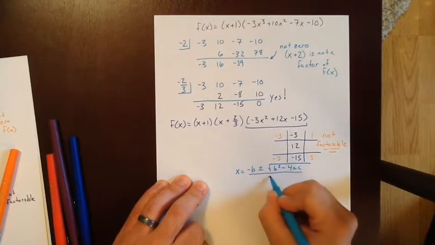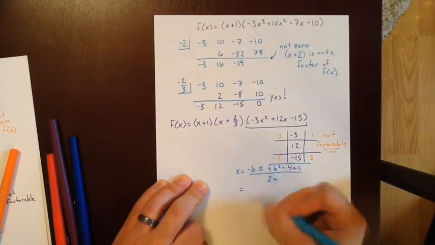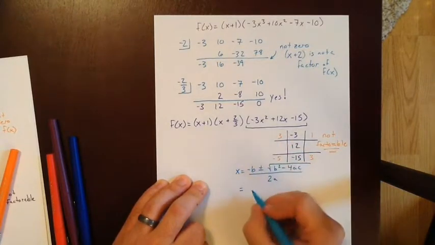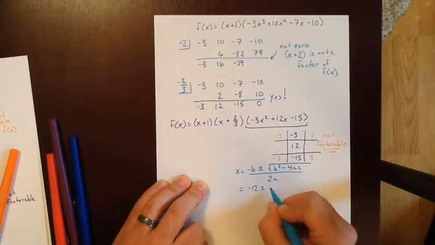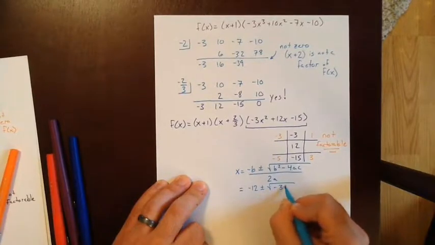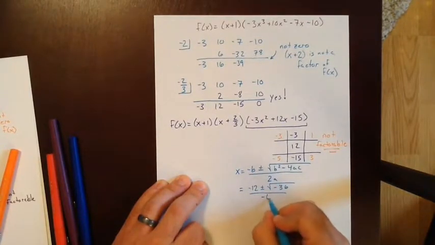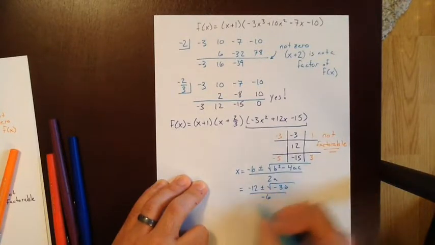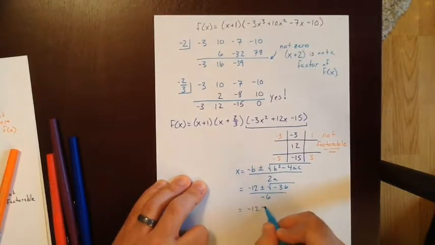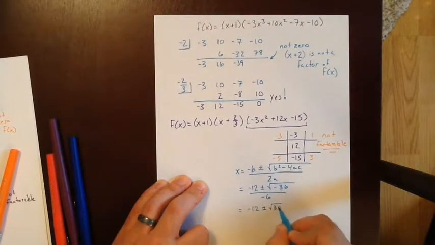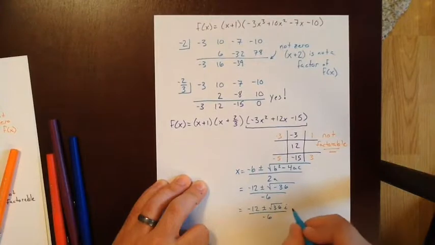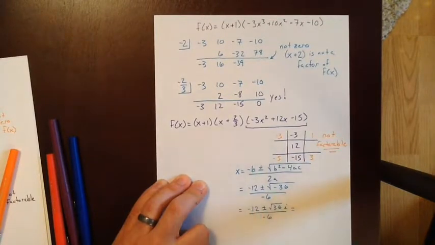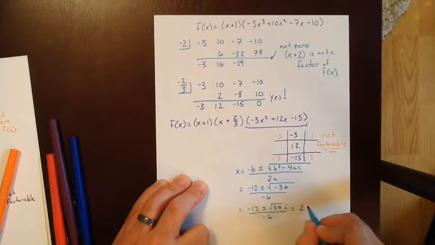I'm going to go through this rather quickly, because again, you could pause it easily and just do it yourself. So we get -12 plus or minus the square root of -36 over -6. So I see a negative in our radical, which leads us to pulling an i out from that. -12 divided by -6 is +2.